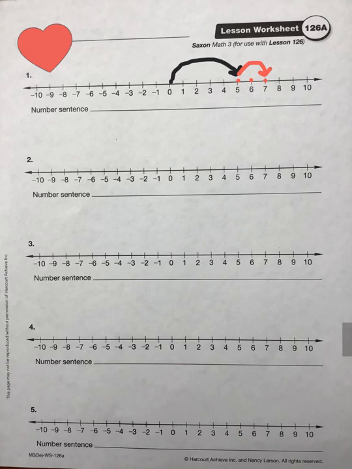So our number sentence for that problem would look like this. 5 plus 2 equals 7 miles. We could write 5 miles plus 2 miles equals 7 miles, but I don't have room to write that. So you can see how here are the first 5 miles, and here are the next 2 miles. Good.